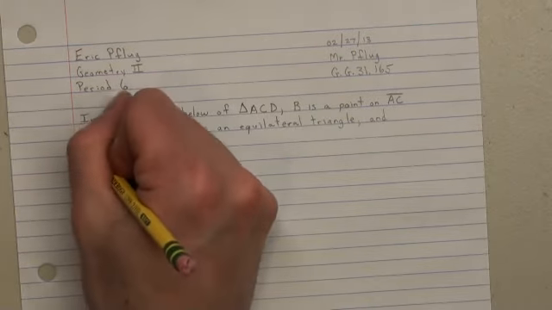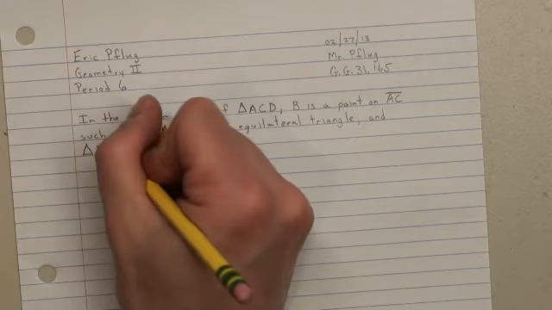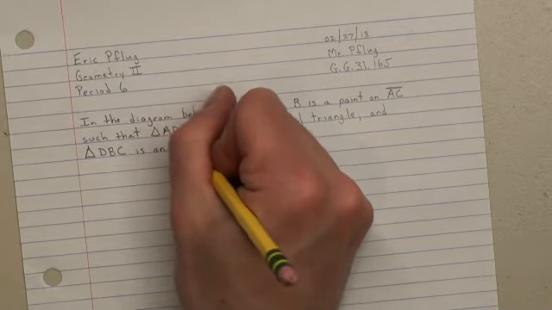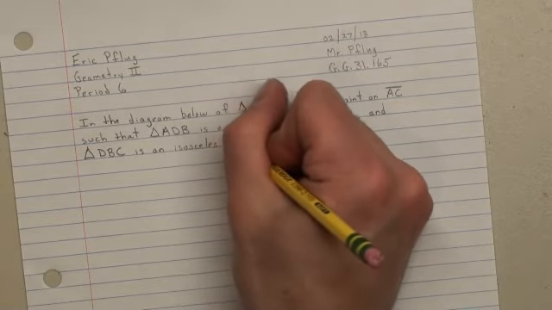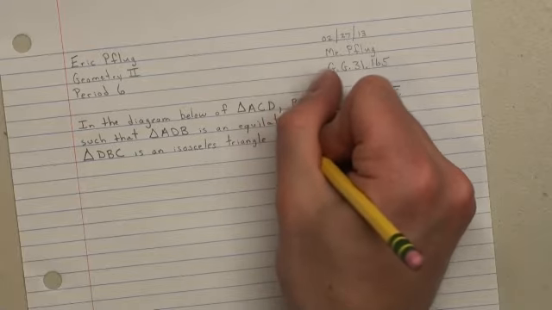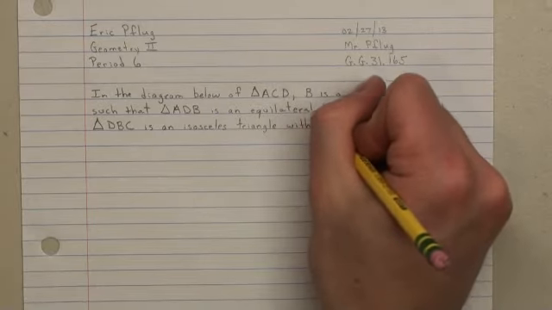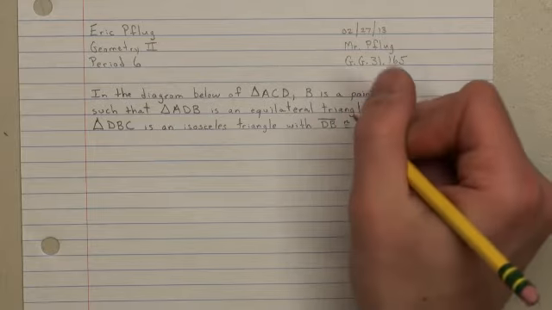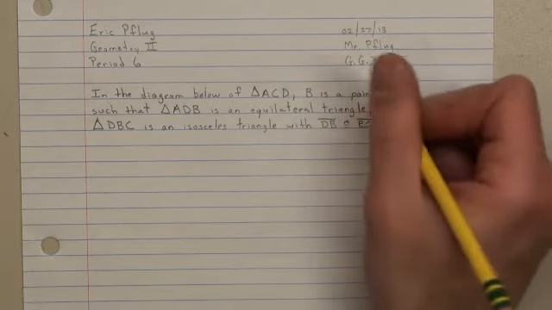and triangle DBC is an isosceles triangle with segment DB congruent to segment BC.